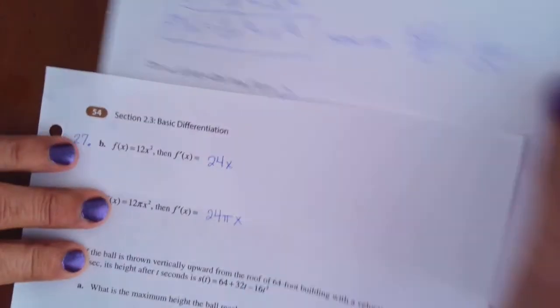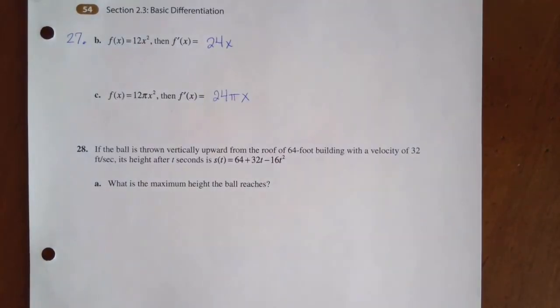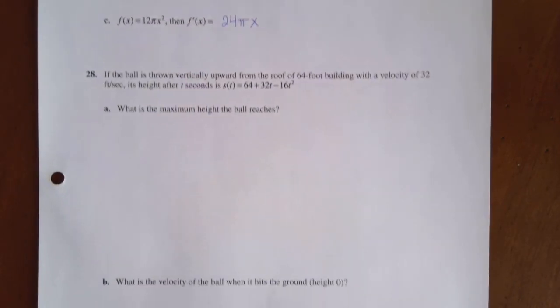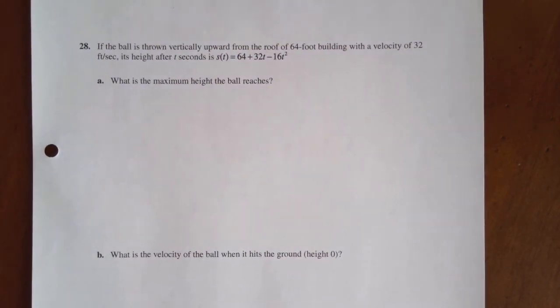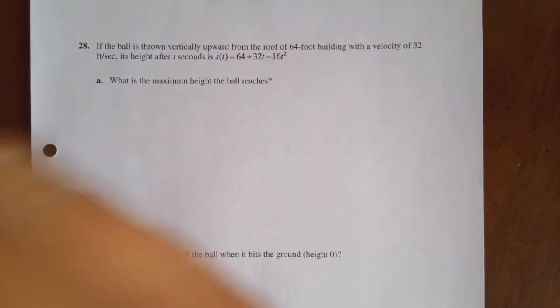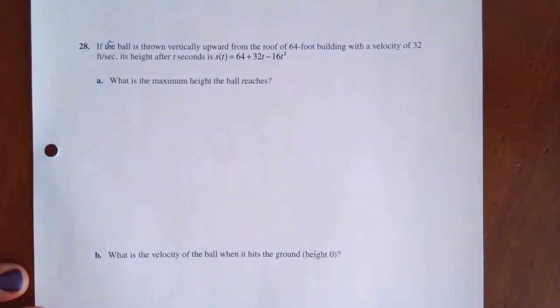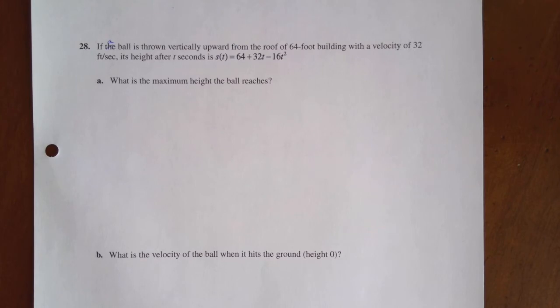All right, so again, that's a web work problem, so you will see that. All right, last problem, 28, another velocity problem. So it's a good one to end on. So let's look at this. If a ball is thrown vertically upward from the roof of a 64-foot building with a velocity of 32 feet per second, its height after t seconds is given by this position function. What is the maximum height the ball reaches? Okay. And then B, what is the velocity of the ball when it hits the ground?